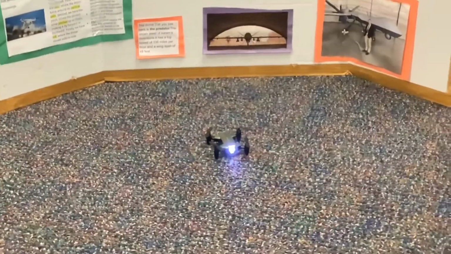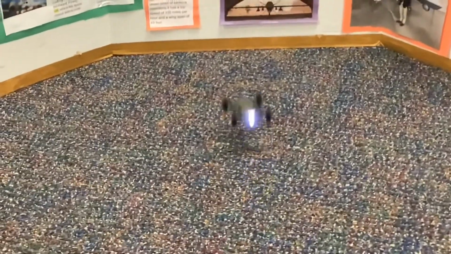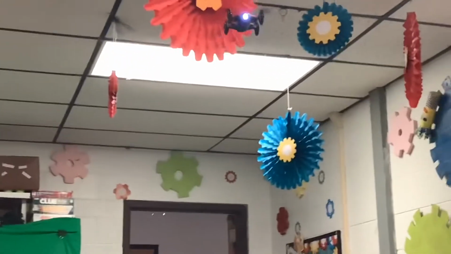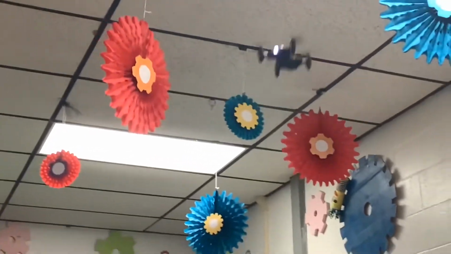Now I will demonstrate the roll of the drone. The roll would be from side to side and up and down.